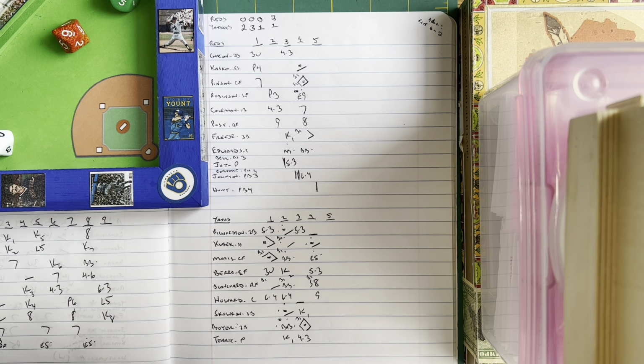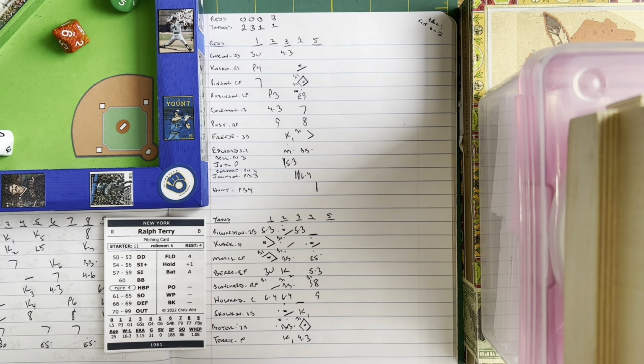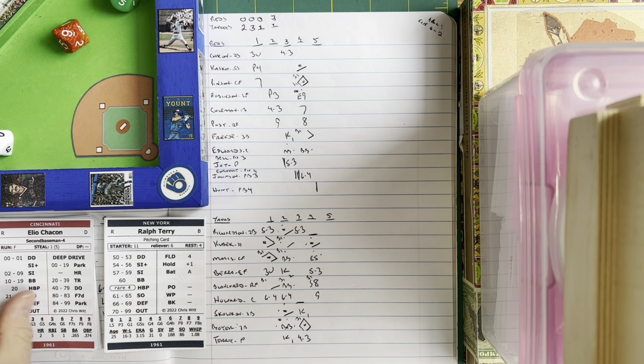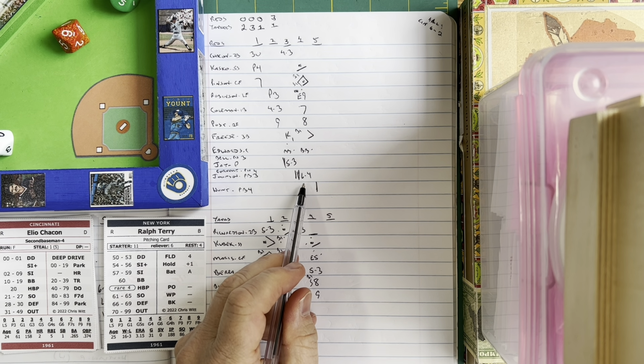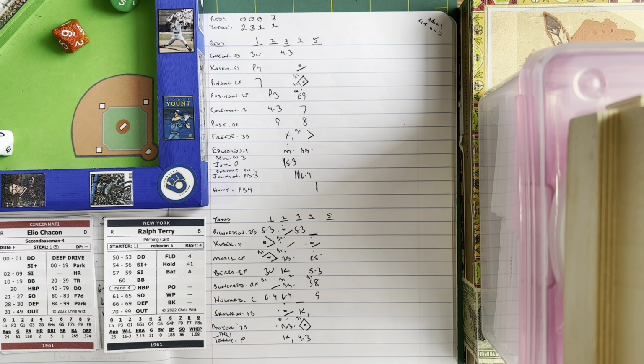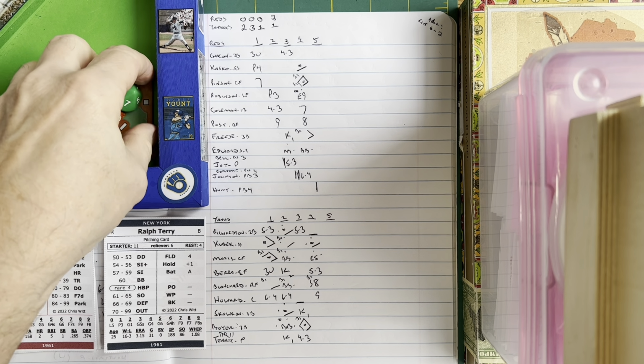Top of the order coming against Ralph Terry. Let's update Ralph's stamina situation. He's pitched 4 innings, so that's 4 points. He's gone through the order twice. That's 6 points. He's given up a run. That's 7. All right, top of the Reds order.